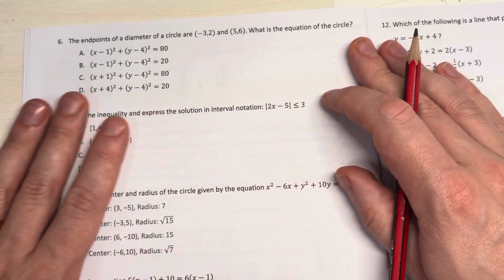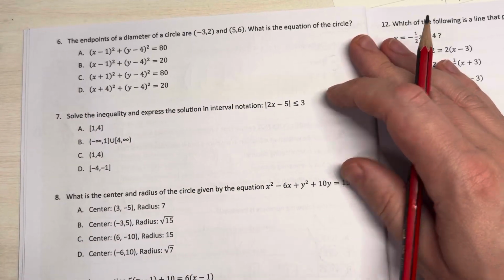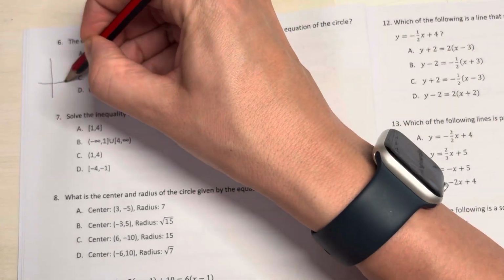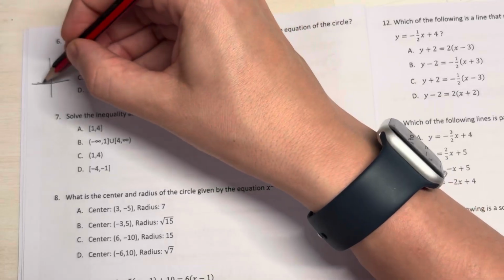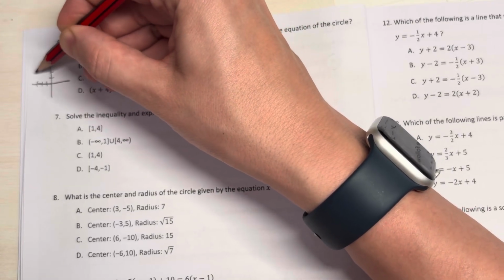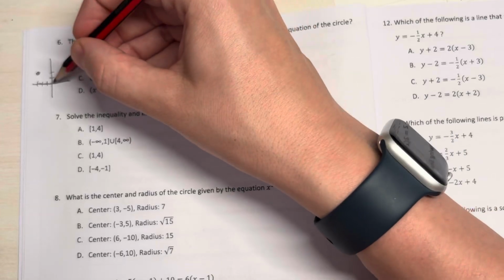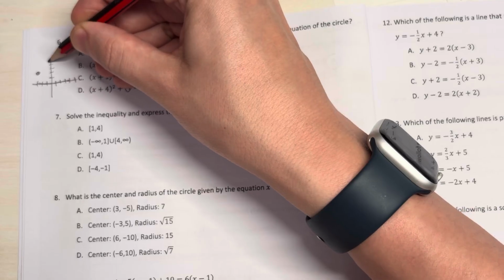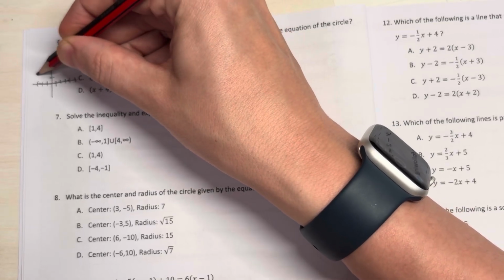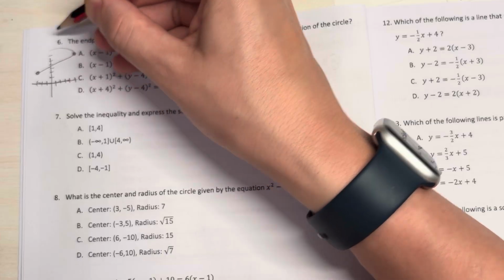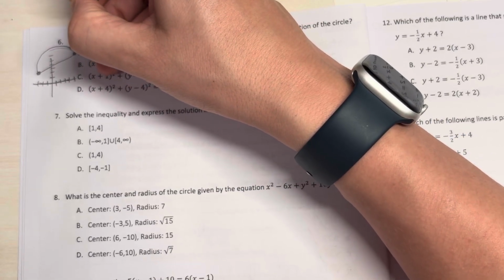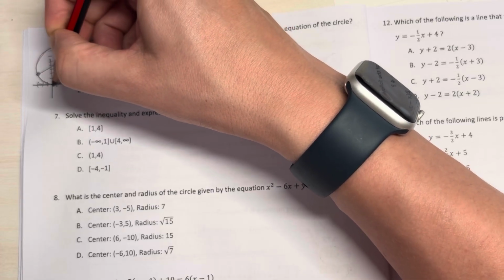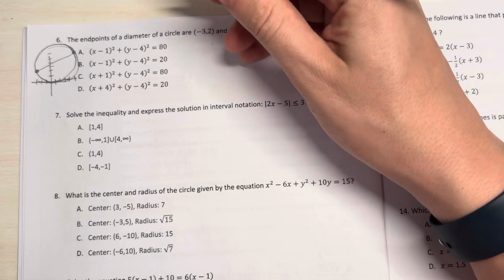Okay, the endpoints of a diameter of a circle are this, that. So how do we do that? Well, again, let's just take a moment to draw a sketch. So we've got -3, 1, 2, 3, 2 here, 5, 6, something like that. Now, if this is a diameter, then the circle looks something like this. Of course, that's a little bit distorted with my drawing skills.